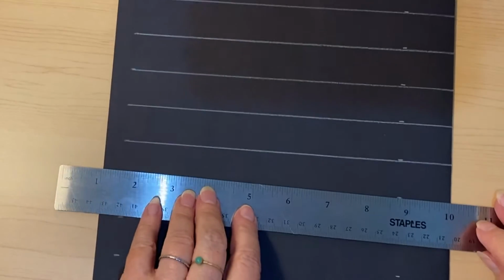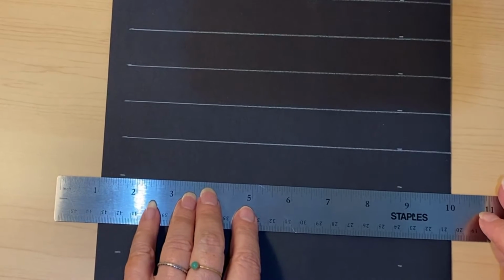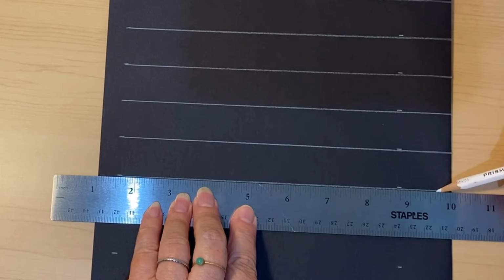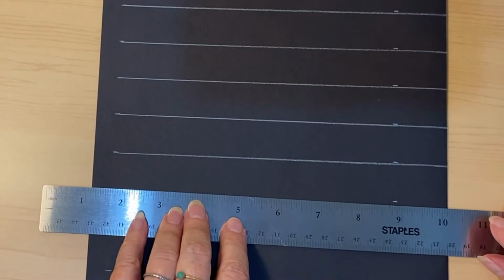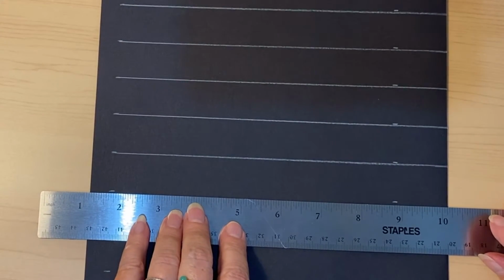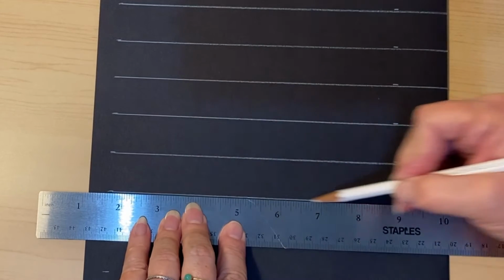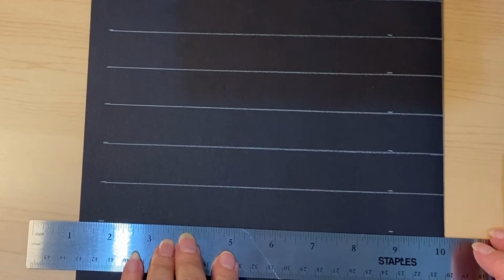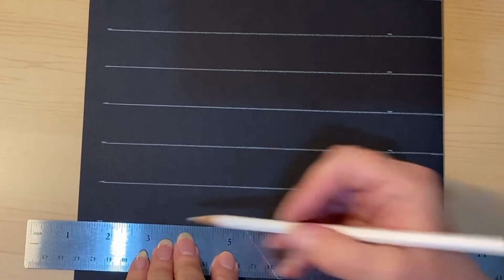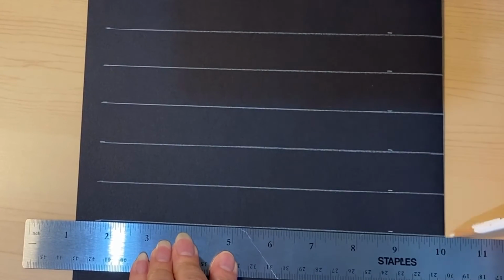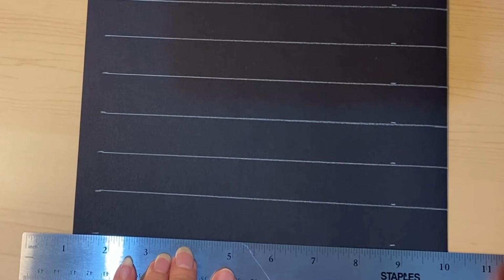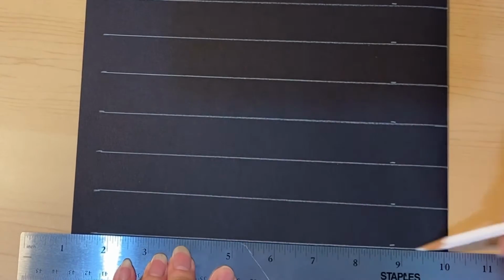And what we're creating here is technically called the warp threads. The warp threads are what weavers weave the weft threads onto, and the weft threads are what we generally see. But for this project, we'll see both the warp and the weft, because that's what we see in Kente cloth. We see a nice pattern created with both the warp threads and the weft threads.